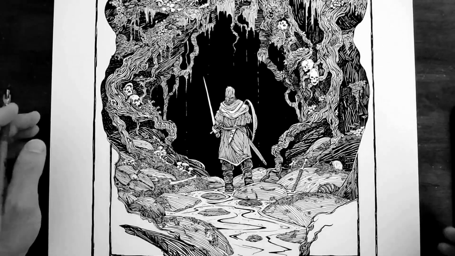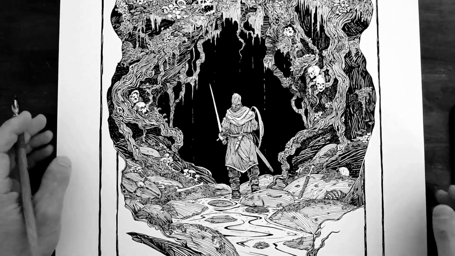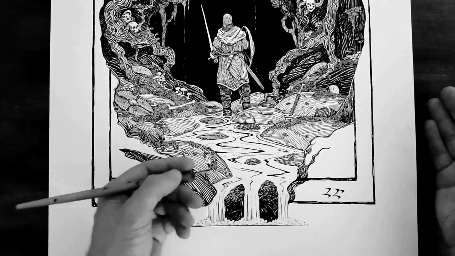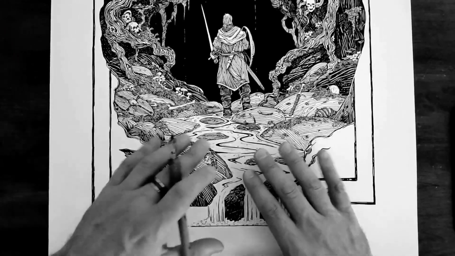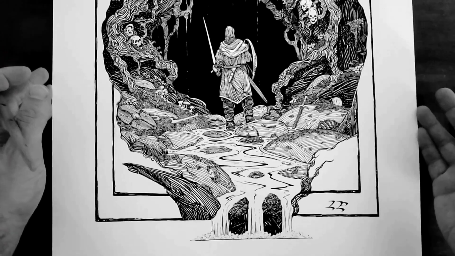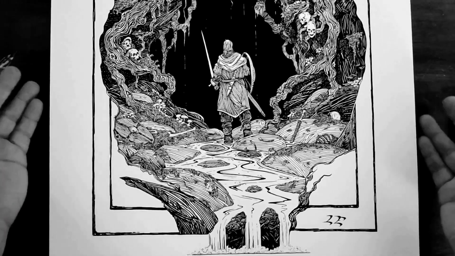But live and learn, right? Our style always changes a little bit as we go, and there's nothing wrong with the way this is. It's just that I would probably do it a little bit different now. That's part of growing as an artist.